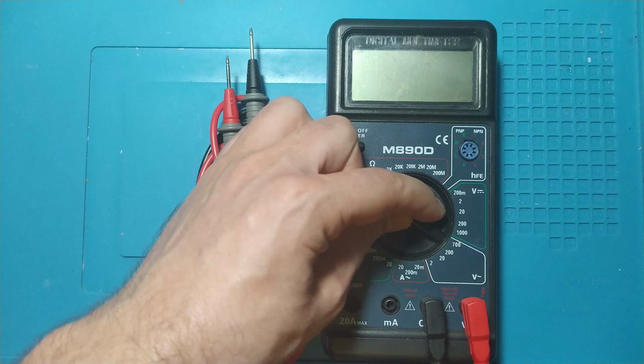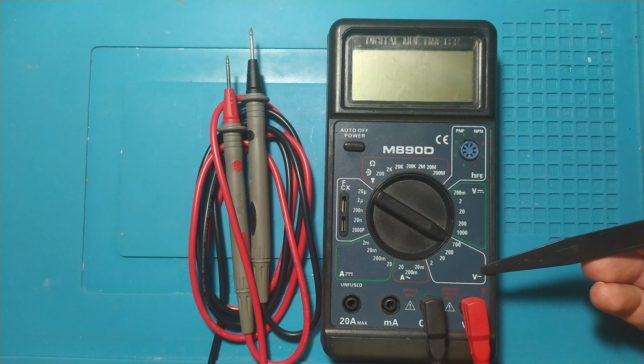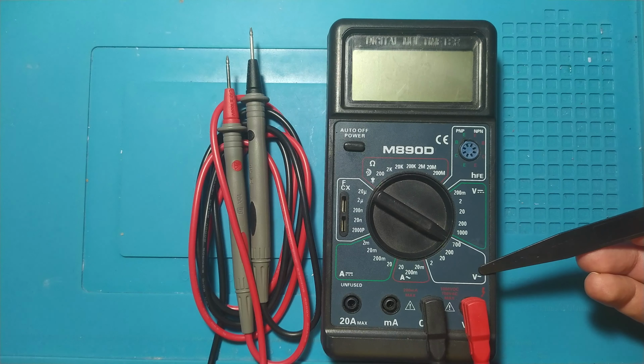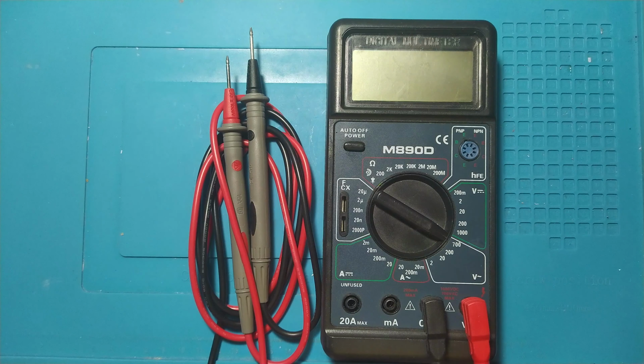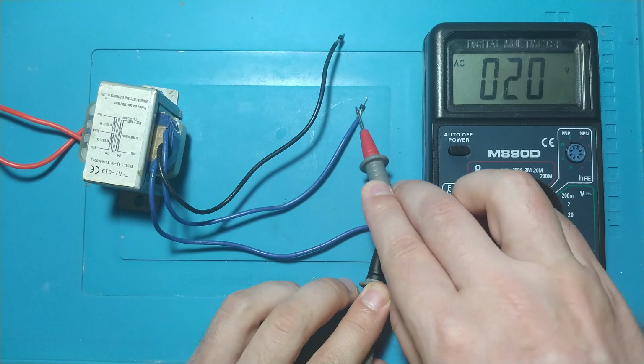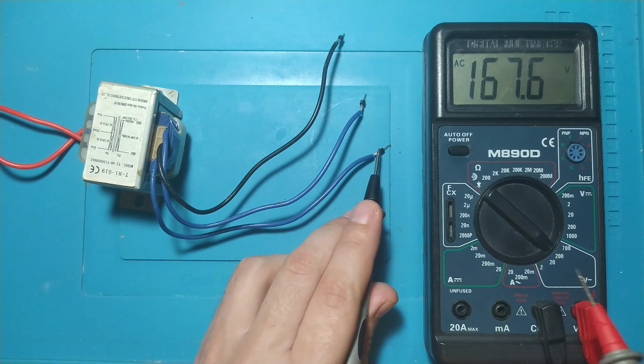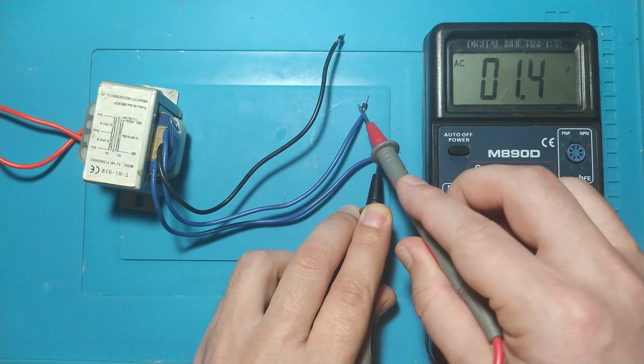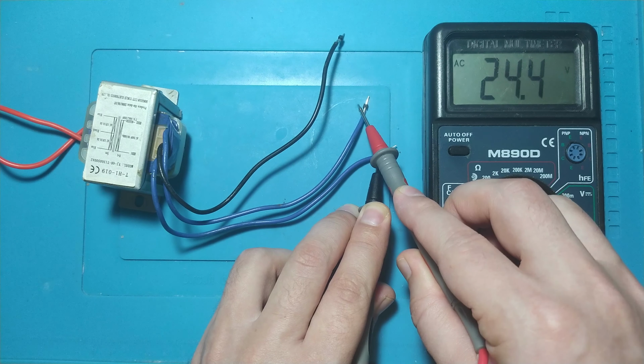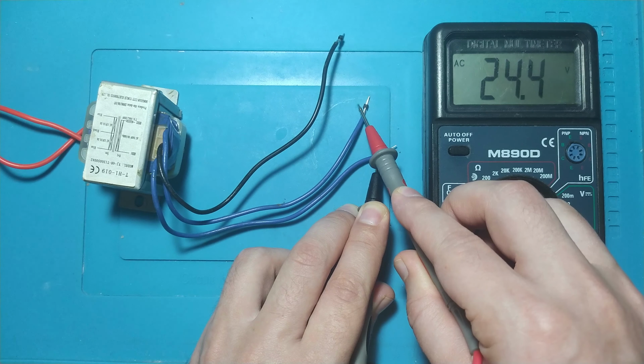Next, we move the position of the selector to where the letter V is written, from volts with the sine wave symbol, or ACV. Always when measuring, we set the selector to the highest scale for multimeter safety. In this case, on the scale of 700. Then, seeing what voltage we have, we can move the selector to a lower scale. Respectively 200 for better accuracy. But not lower than the measured voltage.